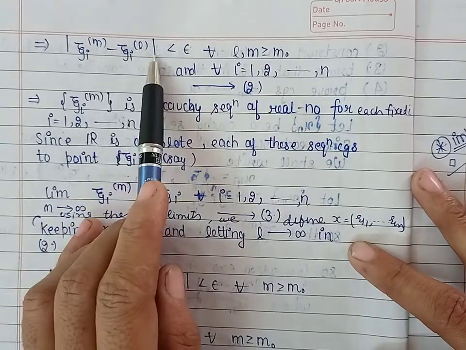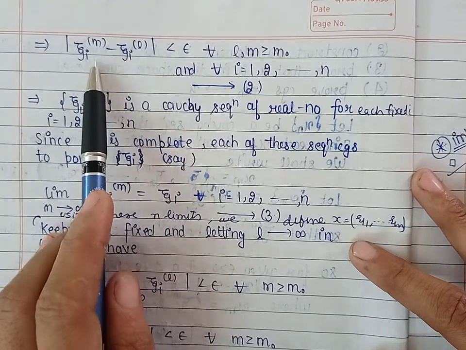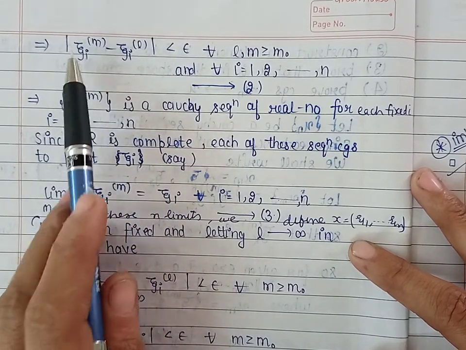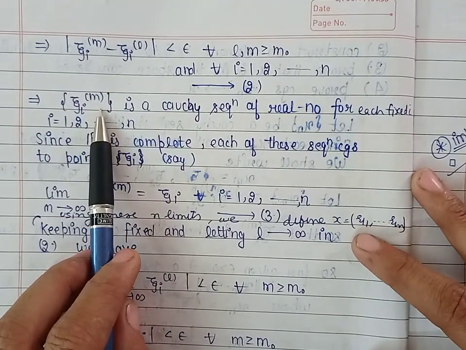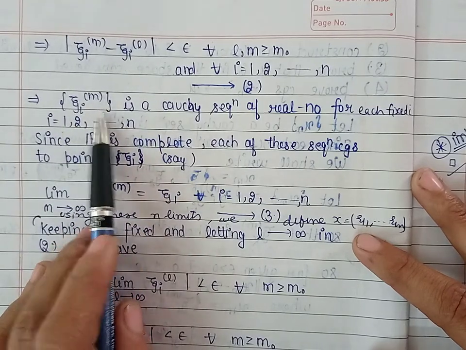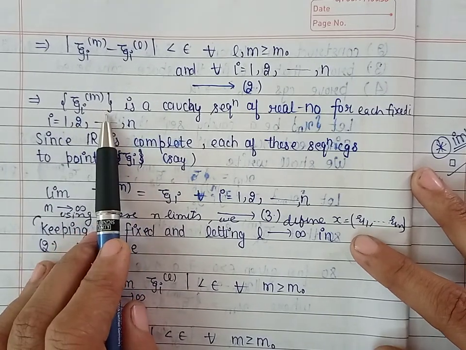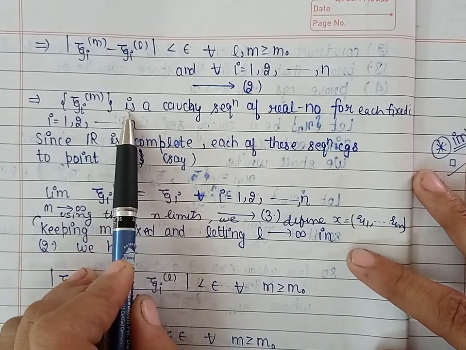And because this is true for every i, where i is varying from 1 to n, we can say that x_im is a Cauchy sequence of real numbers for each i. For i equal to 1, for i equal to 2, and so on, for i equal to n, we have this as a Cauchy sequence of real numbers.